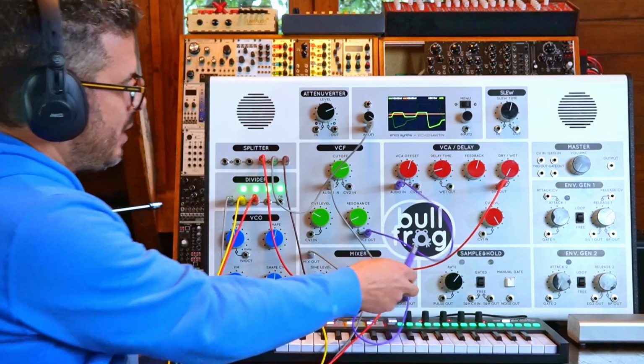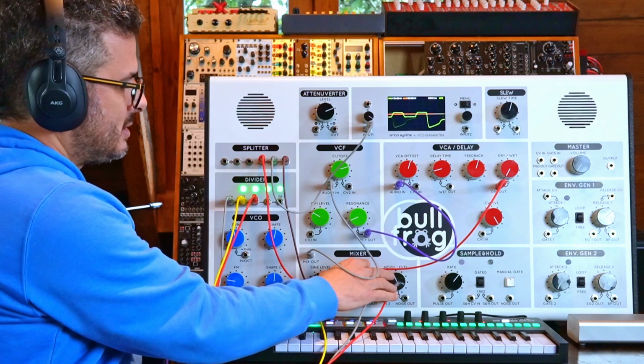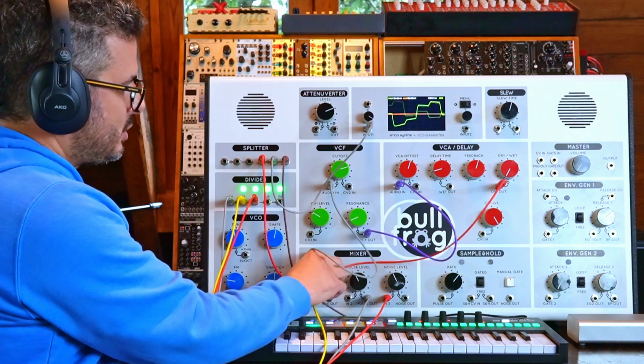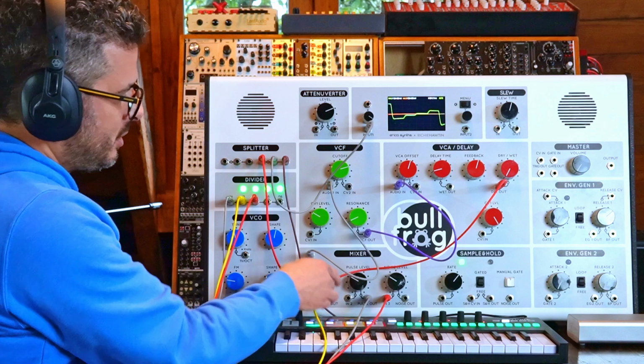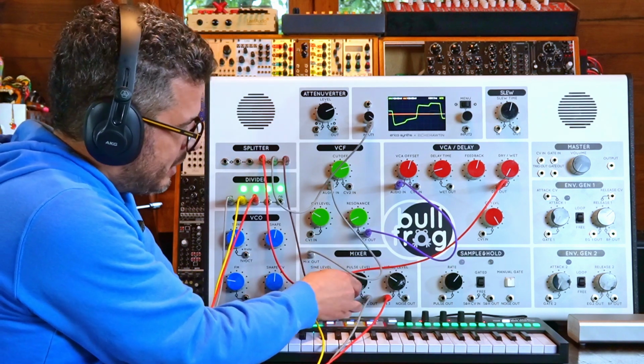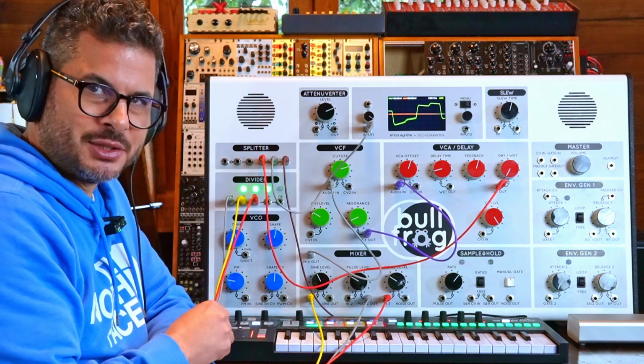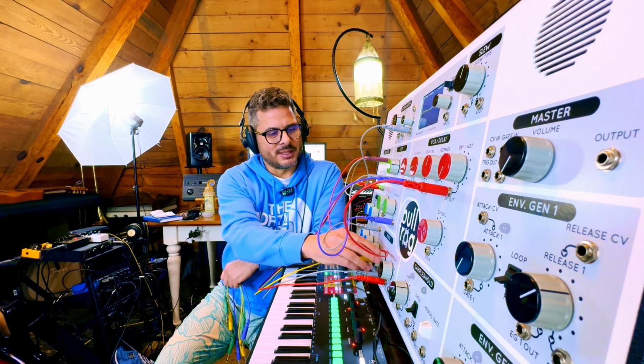I can then route this to something else. They're not only mixing these 3 signals together, but they also act as individual attenuators that you can use, that beyond sending to the mix output have their individual outputs as well, that you can use to send it to other destinations. This is utility number 1, the mixer.